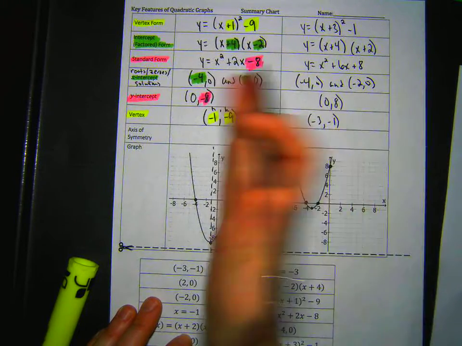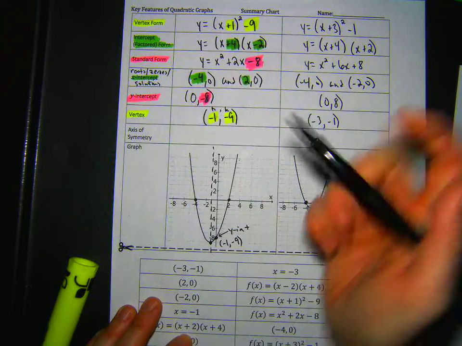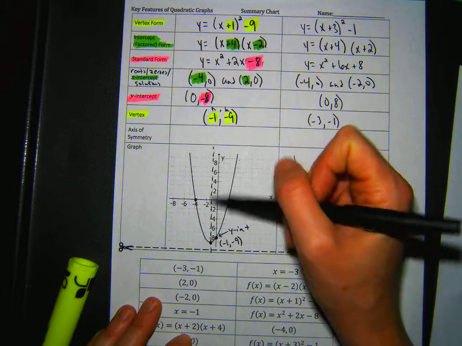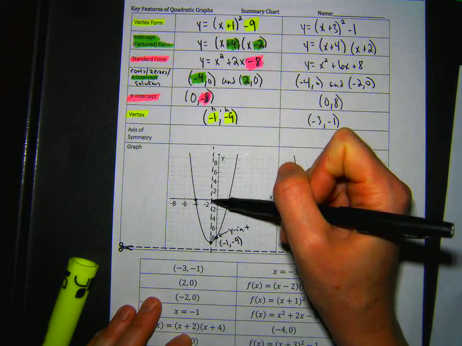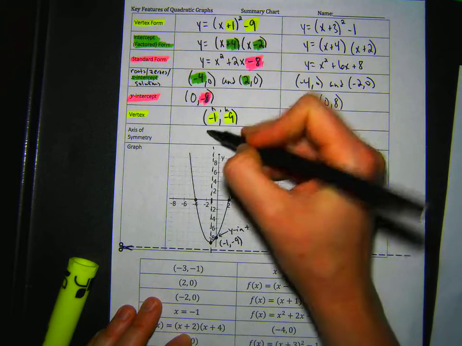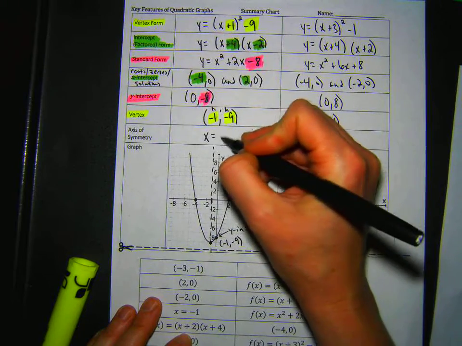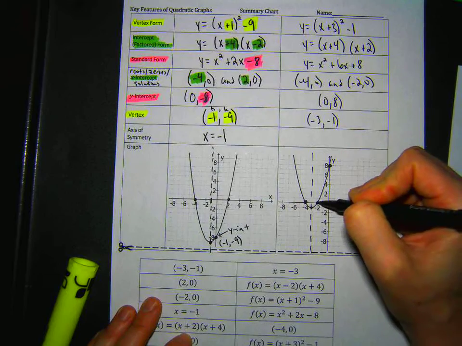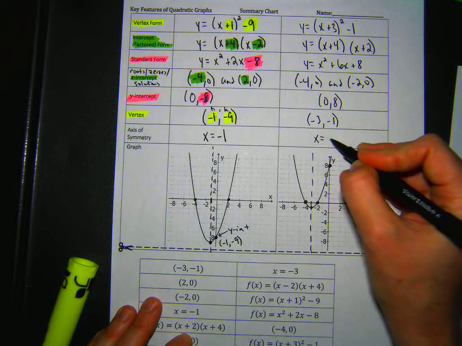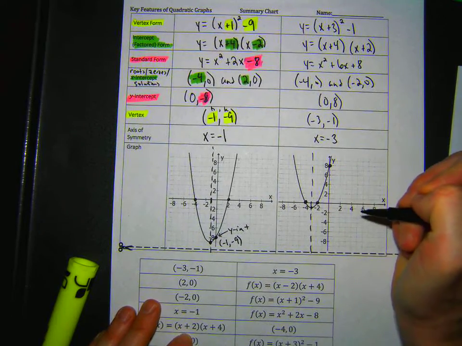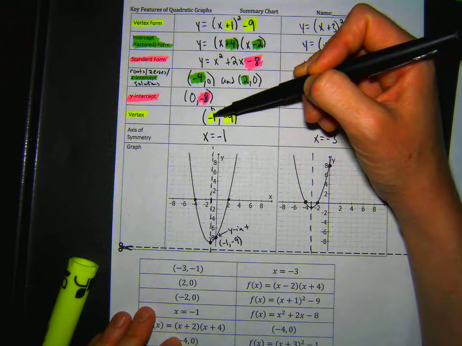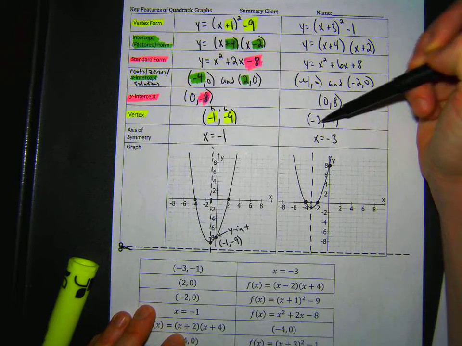This creates symmetry where the right side is the same as the left side, and the value of this axis of symmetry is the x value, -1. So your axis of symmetry is x equals -1. And then here, graph that x value, so you have x equals -3 for your axis of symmetry. And you should also notice that the h value of your vertex, or the x value of your vertex, is the same as the axis of symmetry.